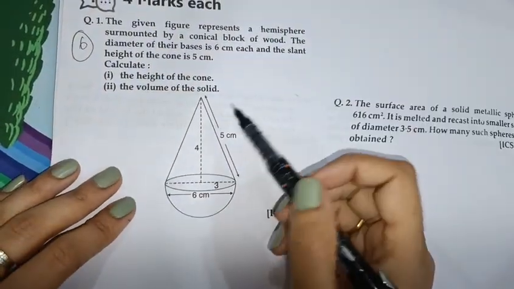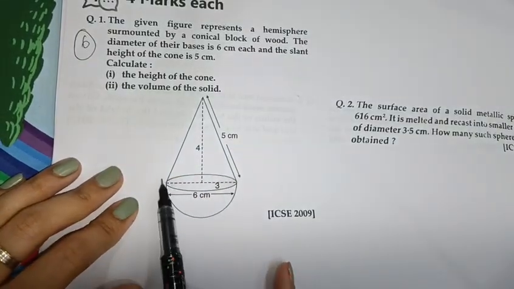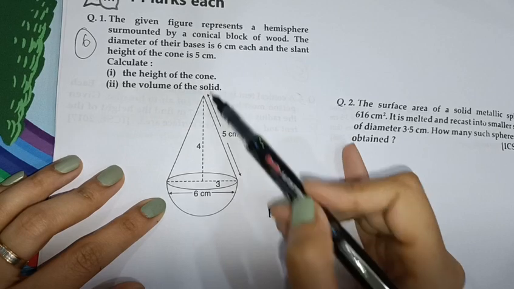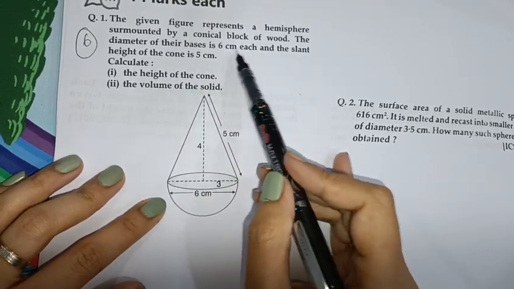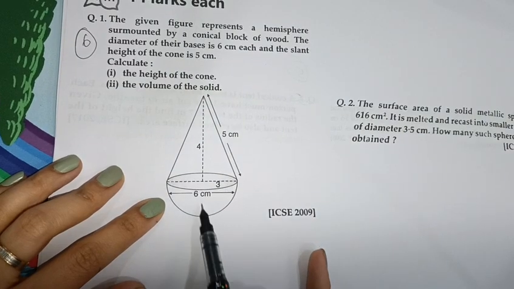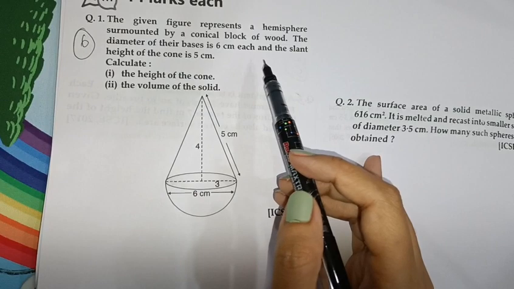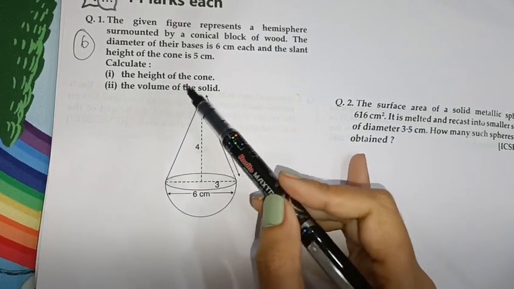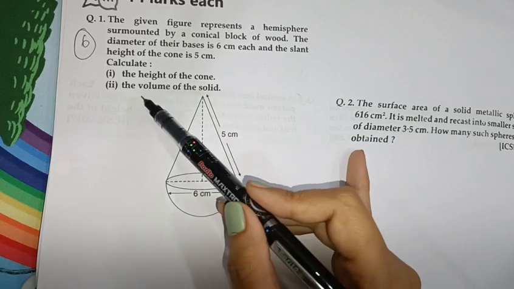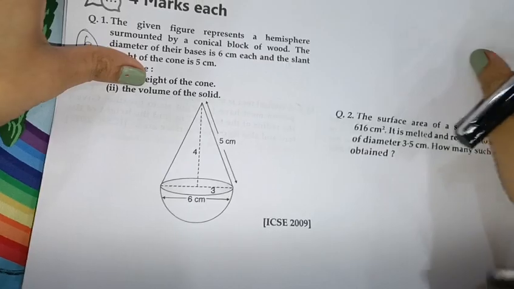One figure is given to us. The given figure represents a hemisphere, which is surmounted by a conical block of wood. The diameter of their bases is 6 cm each. The diameter of both the cone and the hemisphere is 6 cm, and the slant height of the cone is 5. We have to find the height of the cone and the volume of the solid. So 2 things we have to find here.